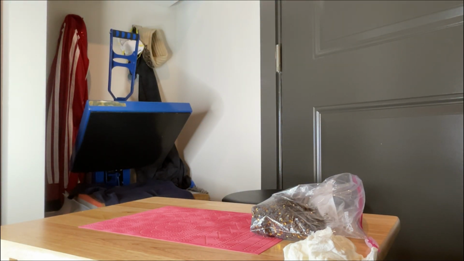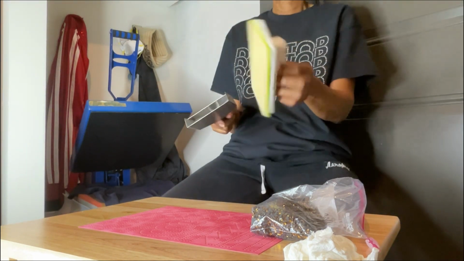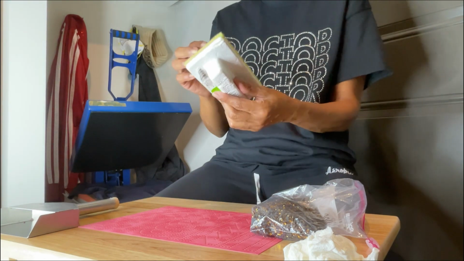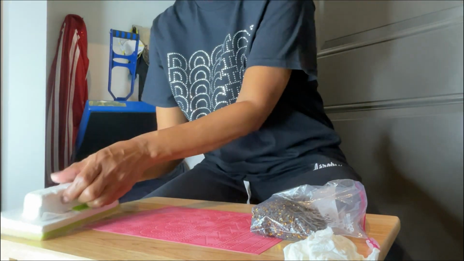Rhinestone scoop. Scooper. This is a painter's brush. Home Depot, Lowe's. Stone stuck in there.